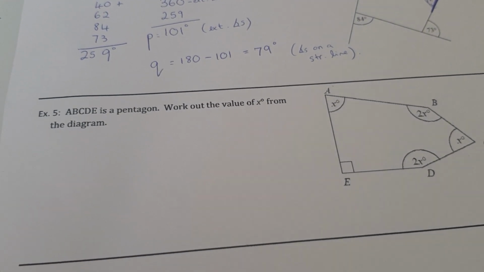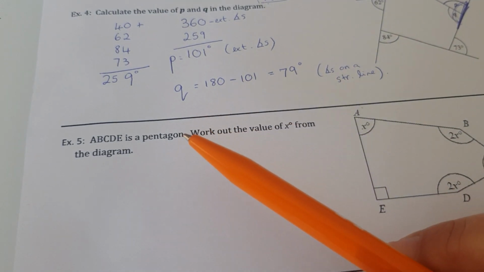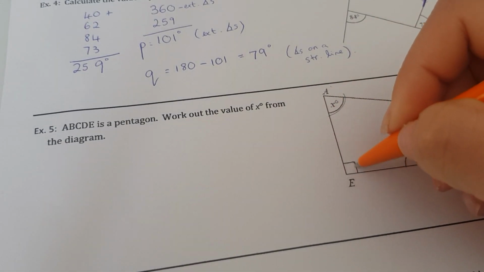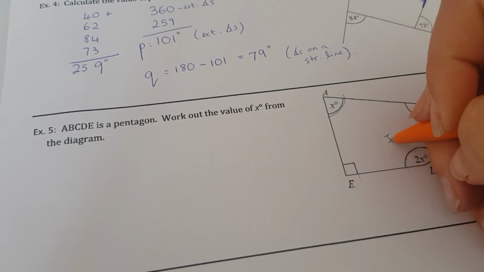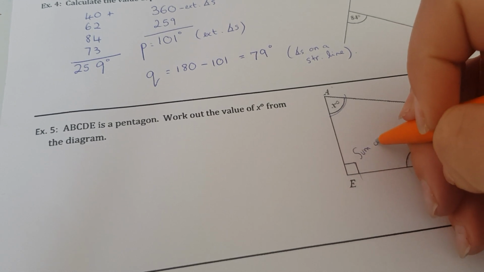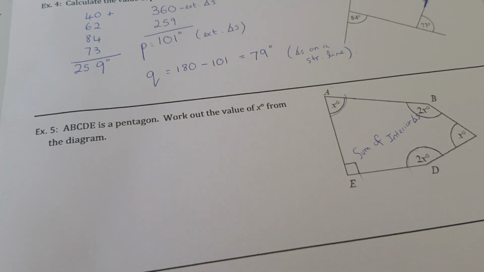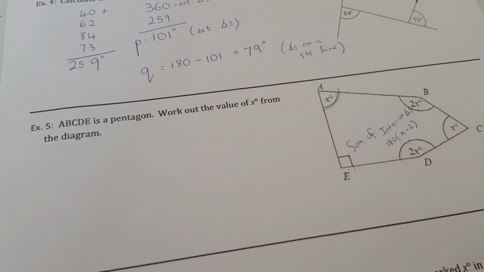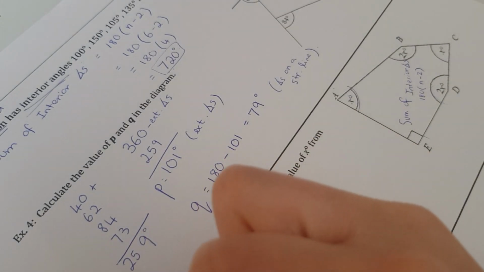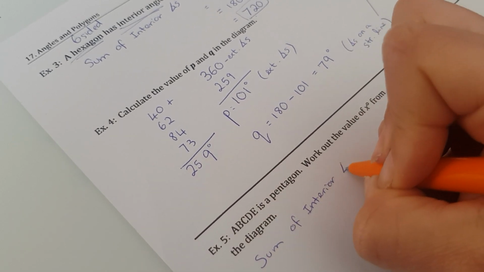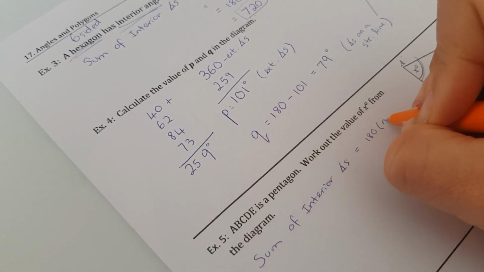Okay, so example 5. ABCDE is a pentagon. Work out the value of x from the diagram. These angles are called the interior angles. And first we need to find the sum of interior angles. To find it, we need 180 times n minus 2. Don't forget that, okay? So the sum of interior angles is 180 times the number of sides minus 2.